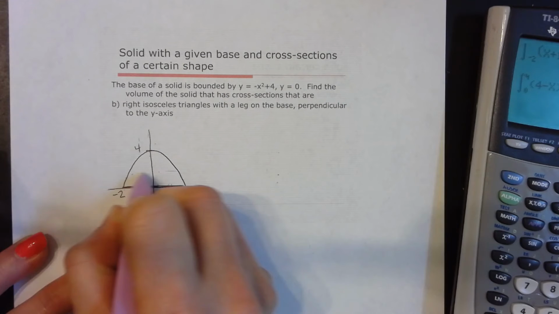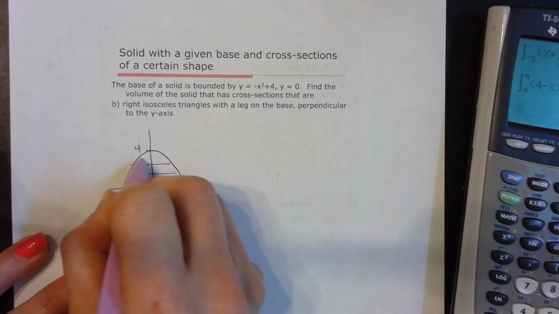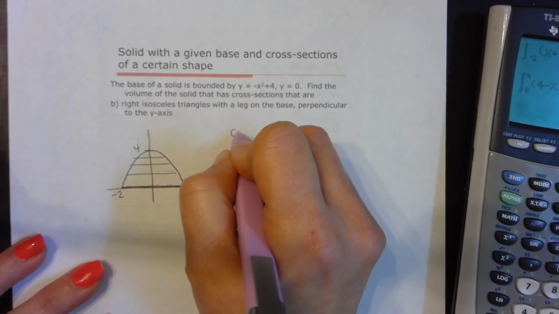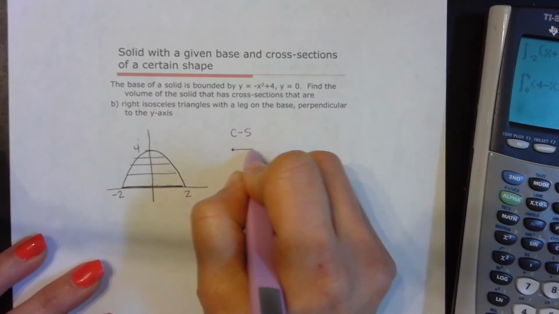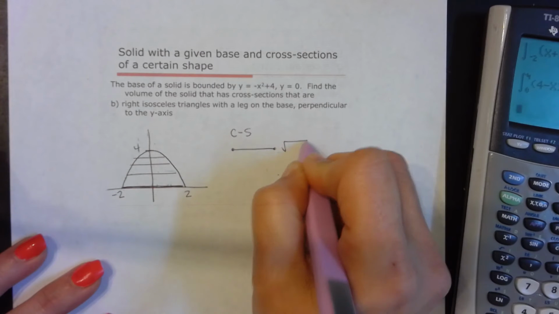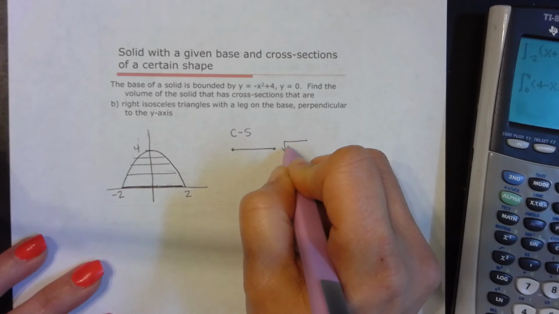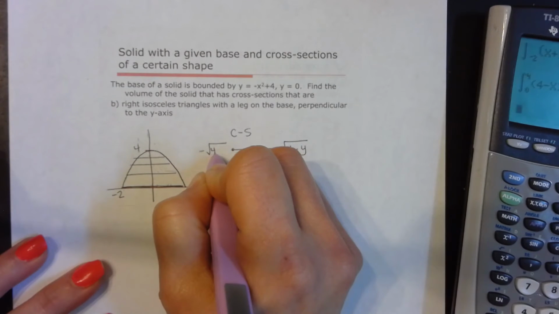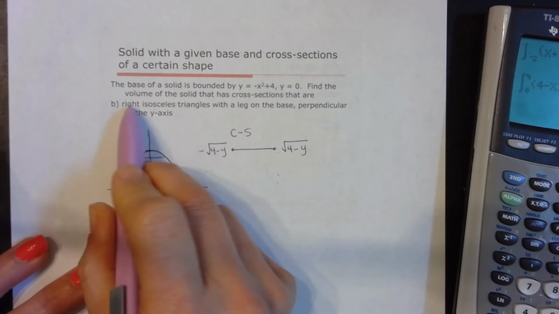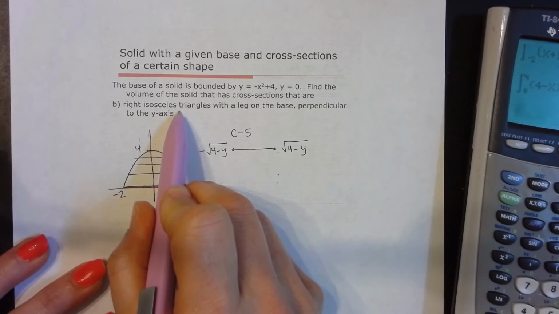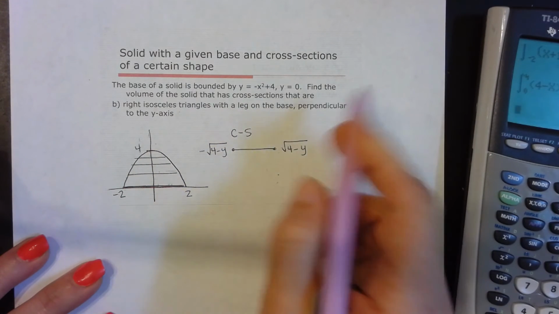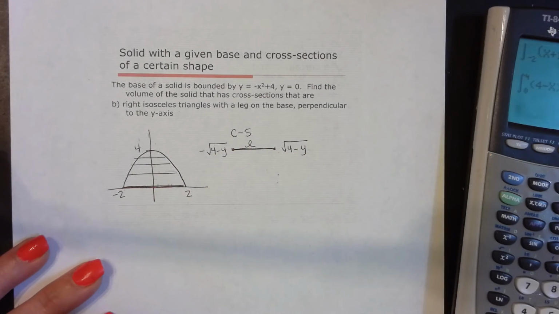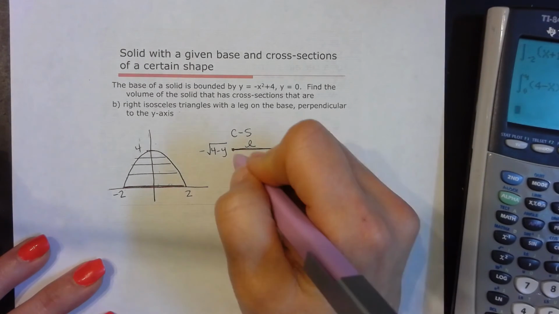Okay, so my cross section again goes from the curve to itself, but now it is a right isosceles triangle with a leg on the base. That makes this distance a leg. Okay, so I'm going to put the other leg, and then there's my hypotenuse.